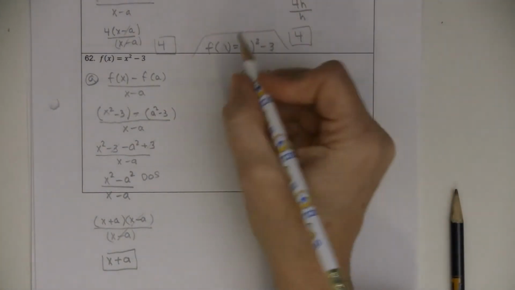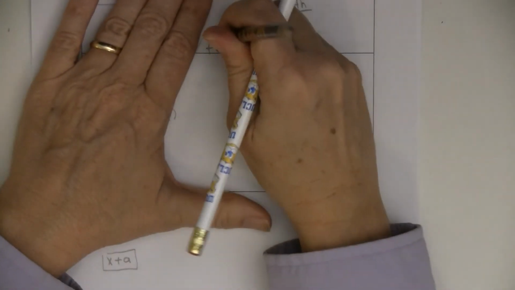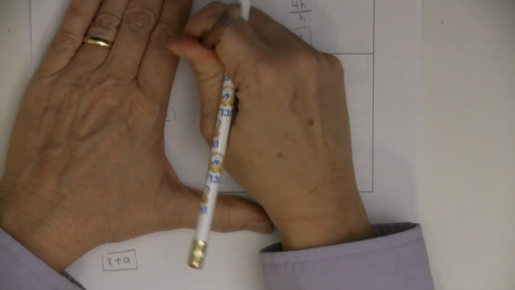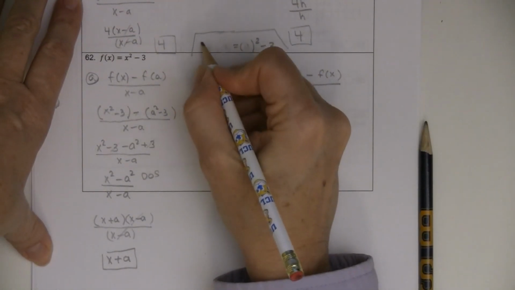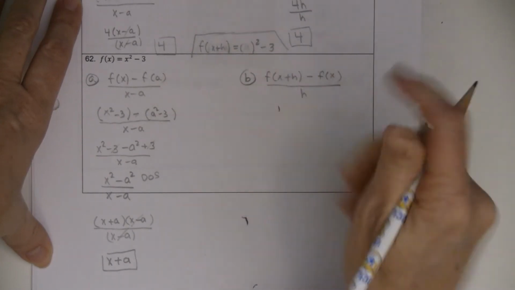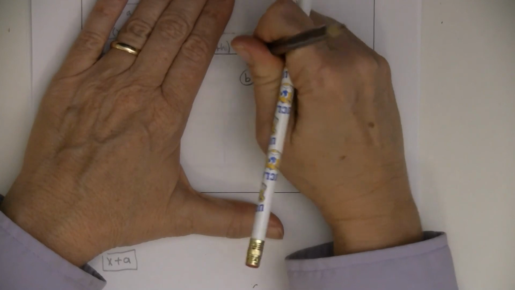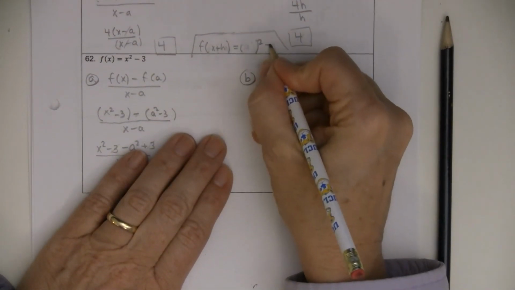So when I put in here x plus h, you know how they always tell you what you're going to see next. And this book is really good about foreshadowing what you're going to have. I'm going to make that bigger.